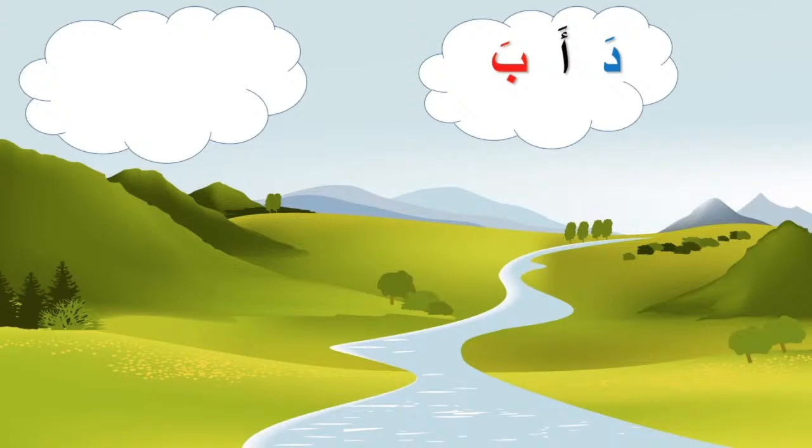So da does not connect from the left. So it won't connect to the alif. And a also cannot connect from the left. So let's see how they look together and read the word as well. So I have da, and it's going to be alone. It's not going to connect to the a. Next, I have a.